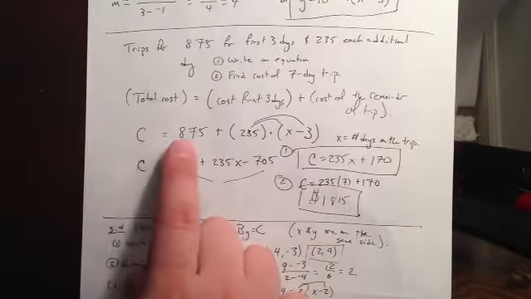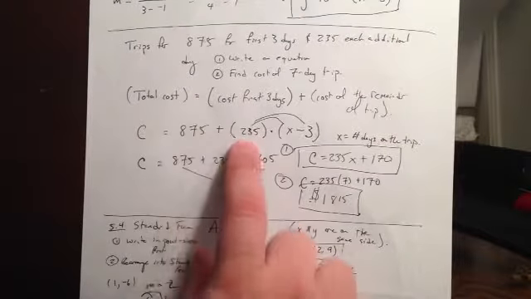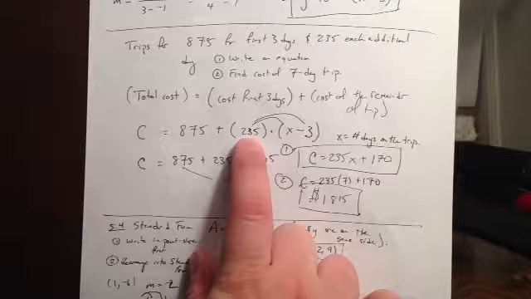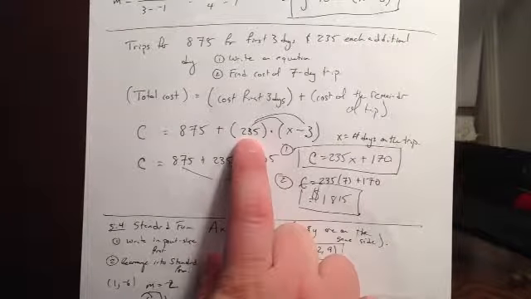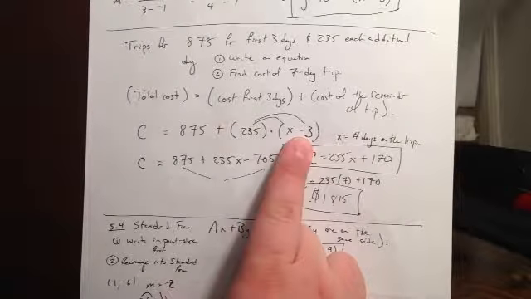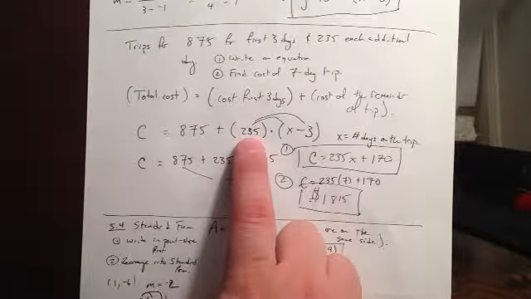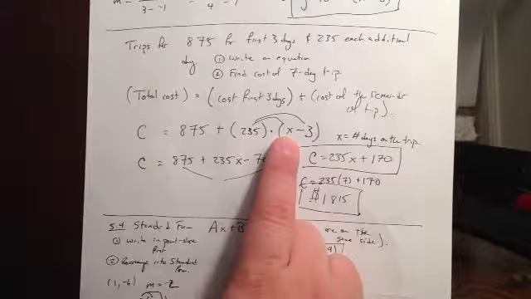So the total cost is C, cost $875 for the first 3 days, plus $235 for every day beyond the third. So we'll take all of the days and take away 3 to take into account that we've already spent money for the first 3 days here. For example, if we went for 4 days, we'd have $875 for the first 3, plus $235 for 4 minus 3, which is 1 more day.